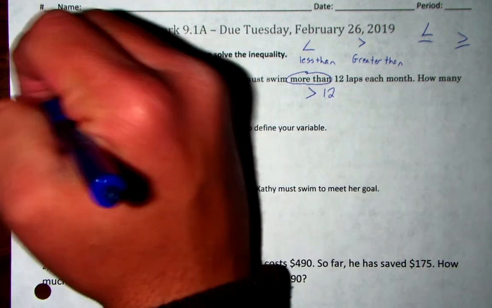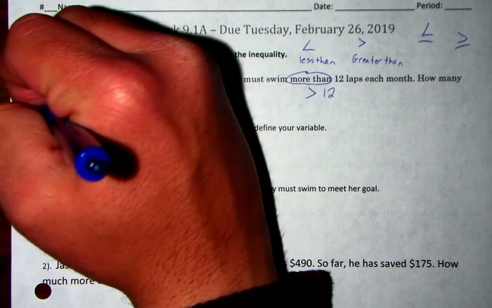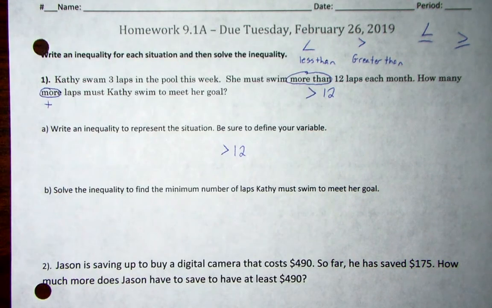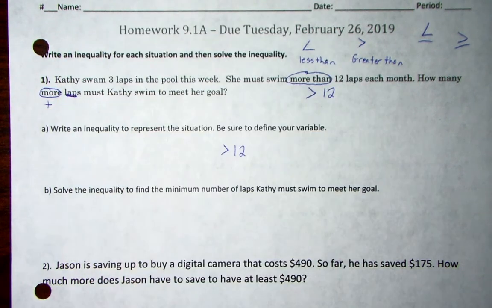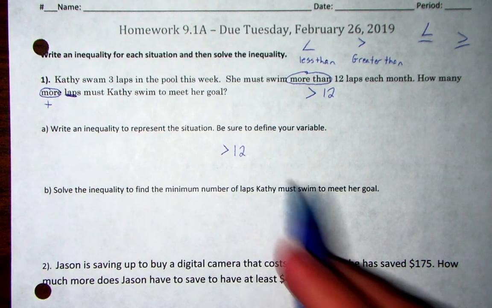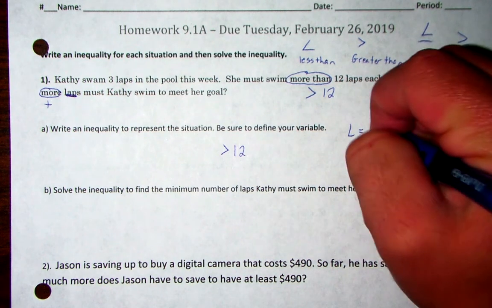How many more? The word more tells you what math operation? Well, it tells you that you have to add. How many more laps? So we're solving for the number of laps, aren't we? So first I need to define a variable. I'm going to use L, and it's going to represent my laps.